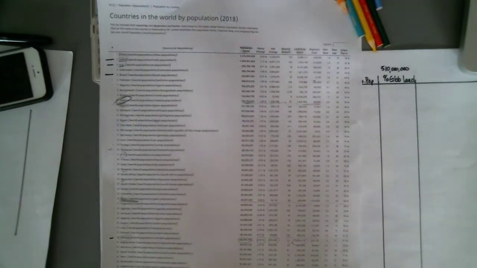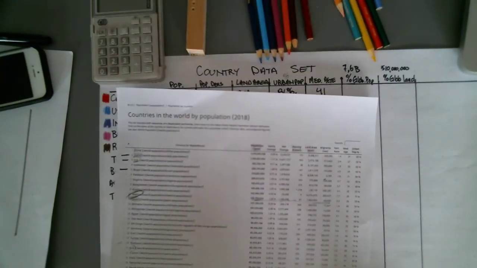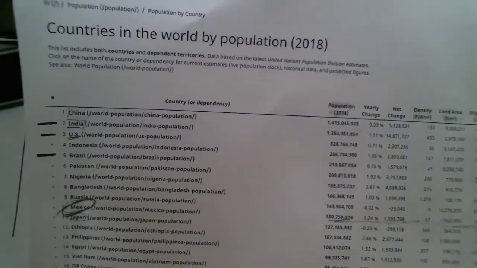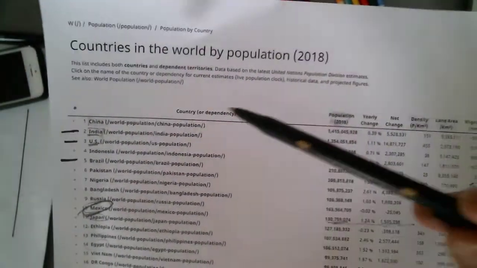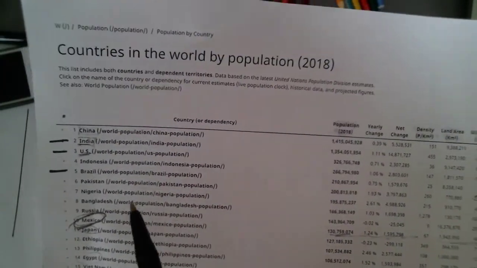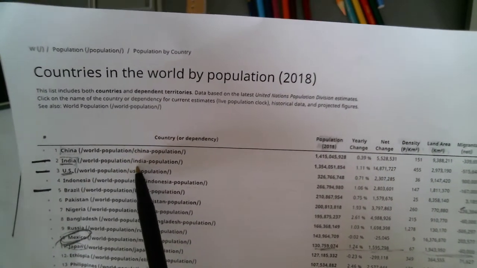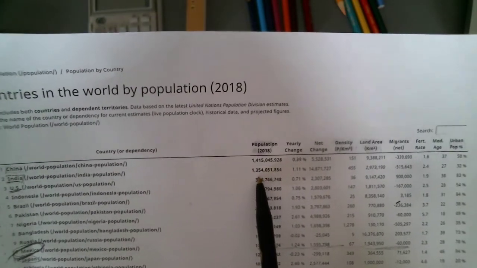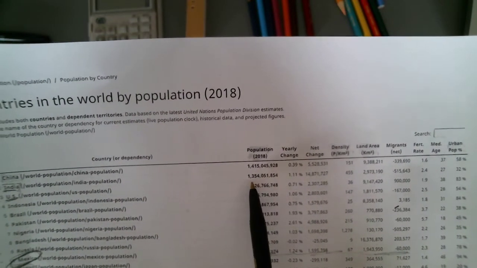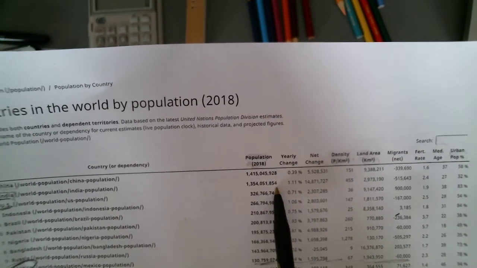More, how can you take information and put it into a form where we can do something really neat with it. So this is the overall data sheet. You can see this is by population. So there's a few you're going to have. India and US are two of the ones that I need you to have. If we scroll across, this says the population is 1,354,000,000, et cetera, et cetera.